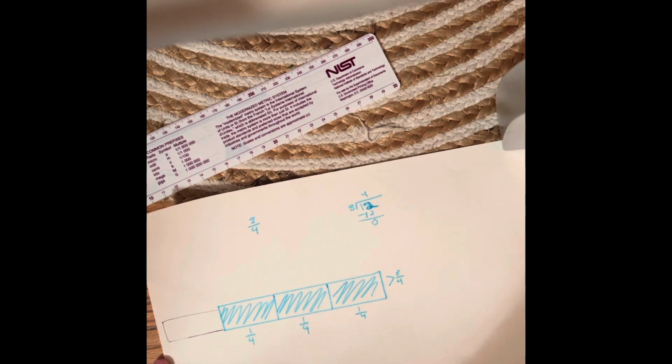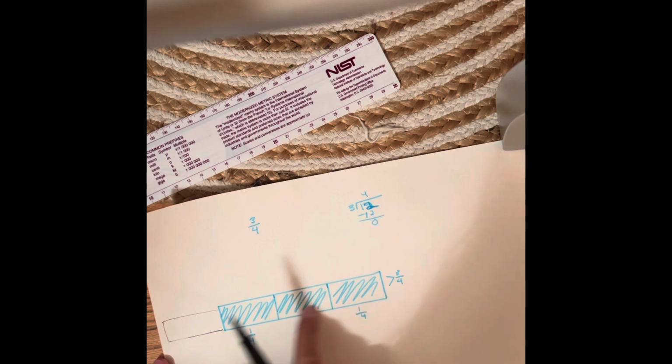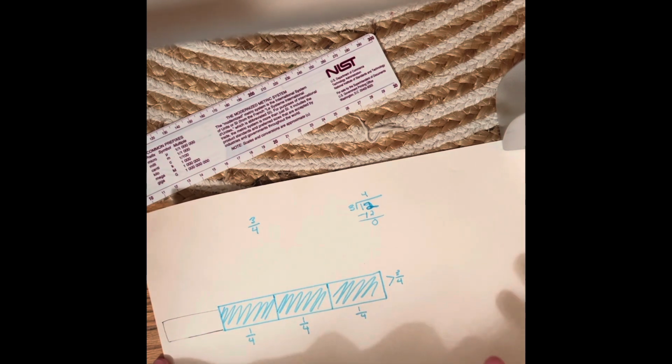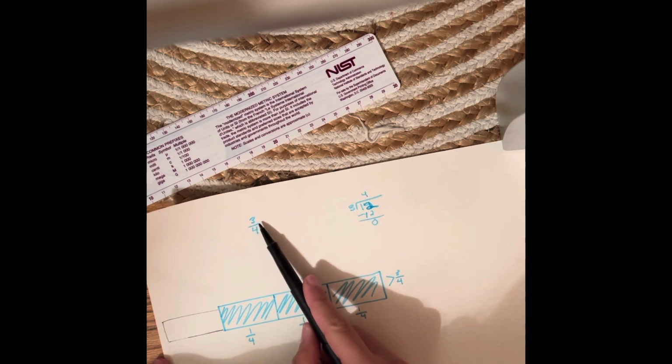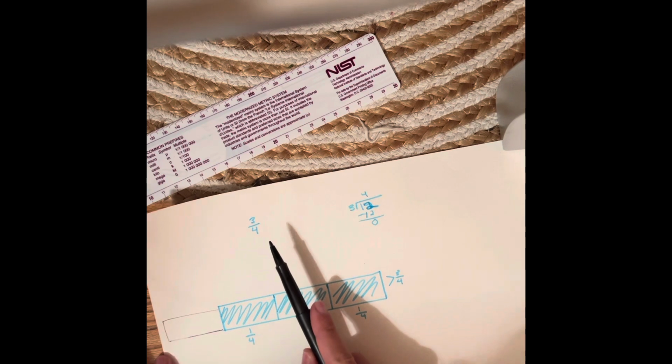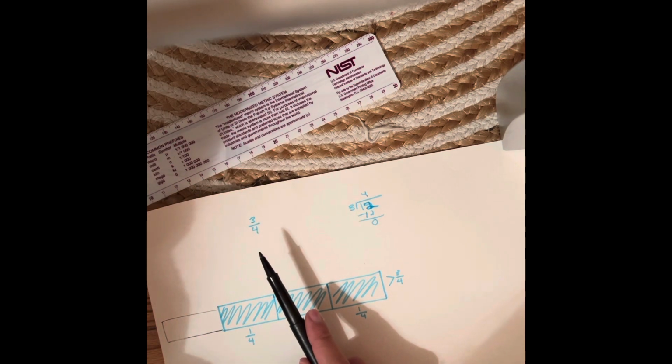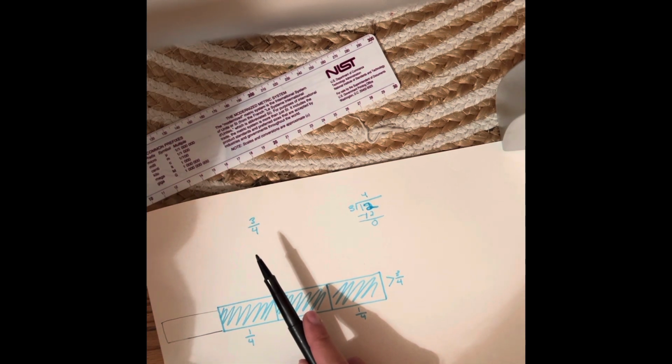So when we say 3/4, we are saying we have 3 parts out of 4 equal parts. So let's take a moment to think about what 3/4 means. Well, the top number 3 tells us how many parts we have. The bottom number 4 tells us how many equal parts the whole is divided into.